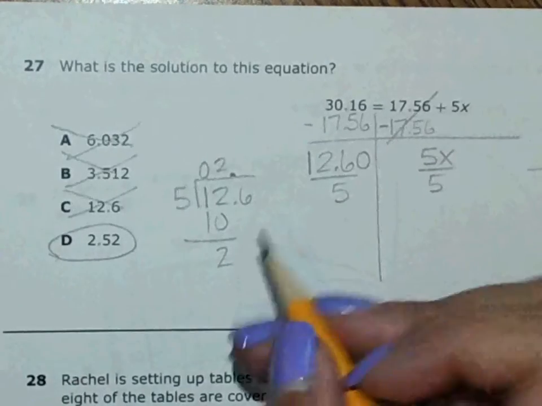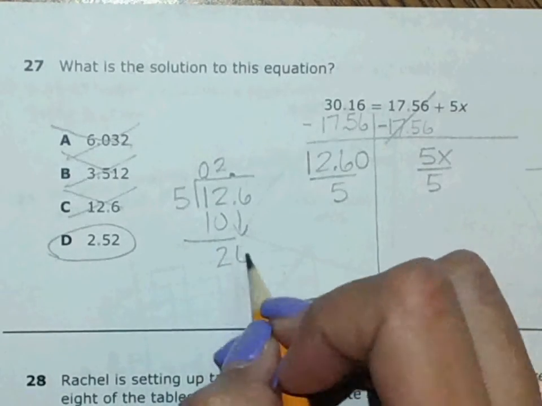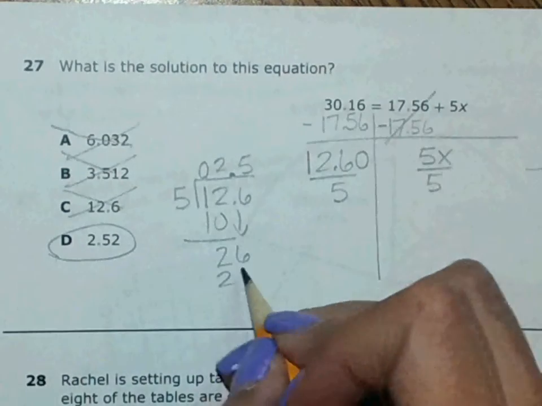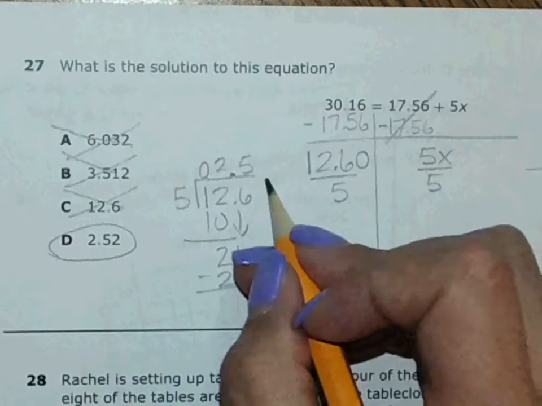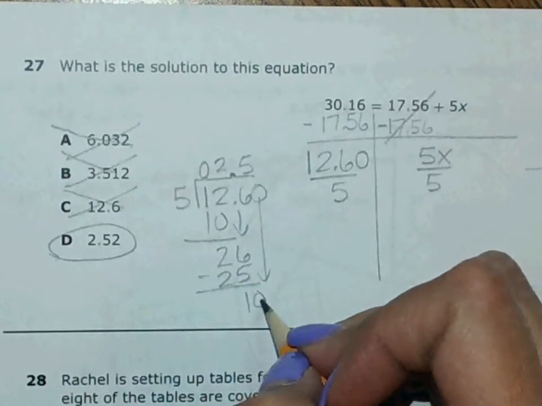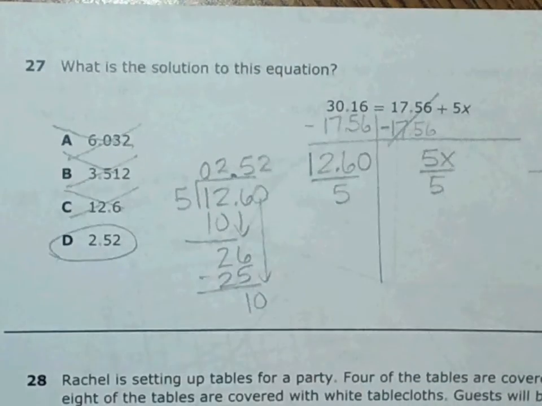But I can keep going, I can show you. Bring down that 6. 5 into 26 is 5 times, that's a 25. Subtract, we get 1. Add another 0, bring it down. And 5 into 10 is twice. That's where I get my answer from.